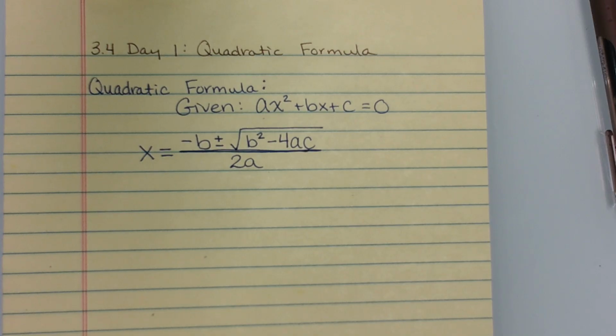You've seen the quadratic formula before. The quadratic formula is used to solve quadratic equations. It will not factor, it will not do other things, but it will solve.